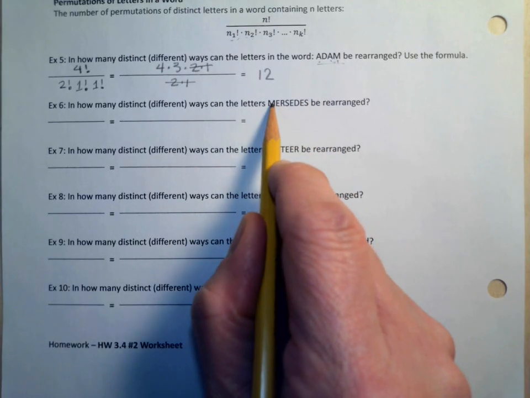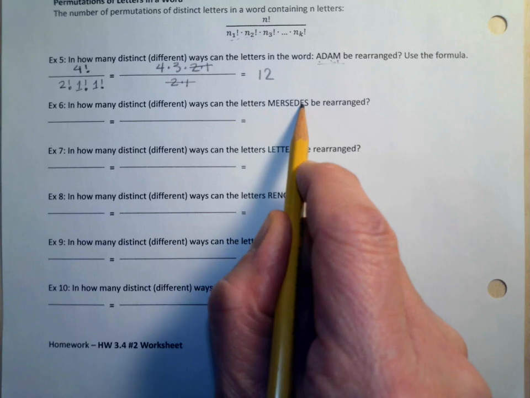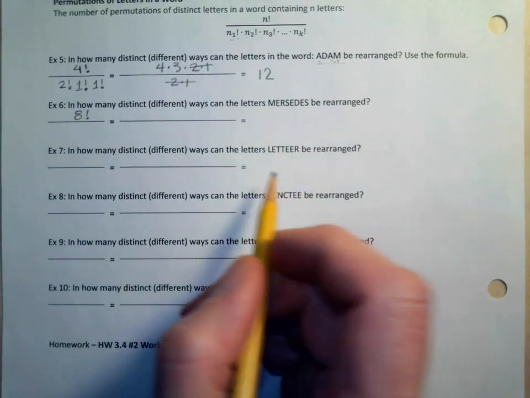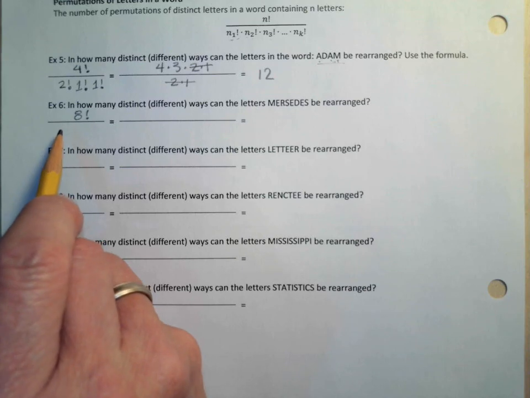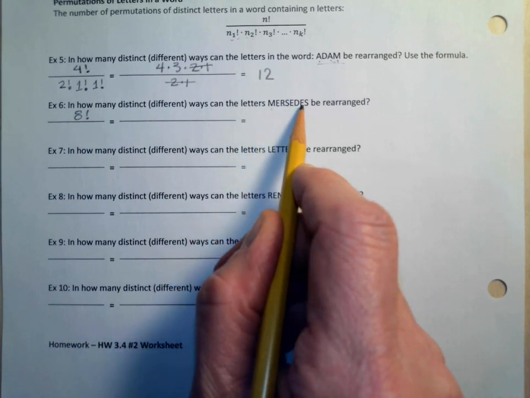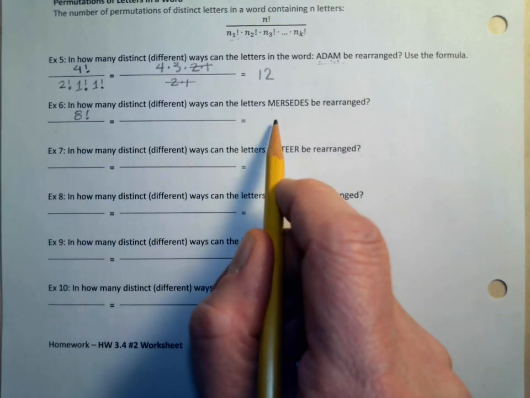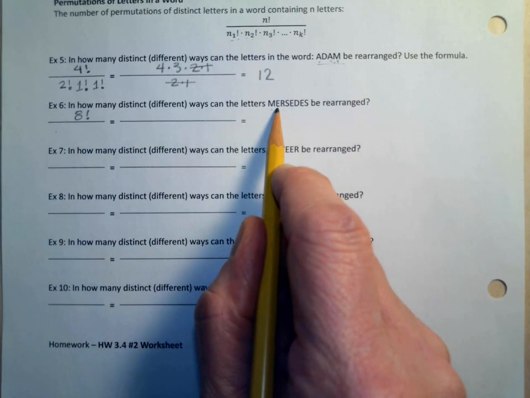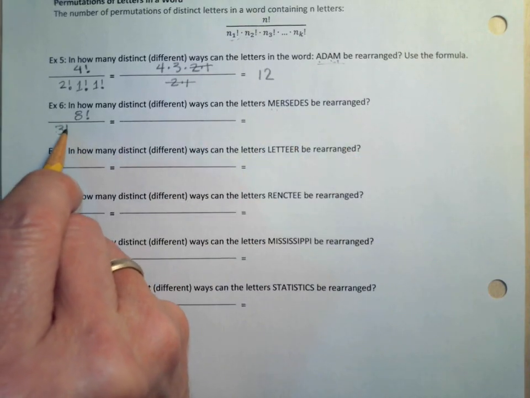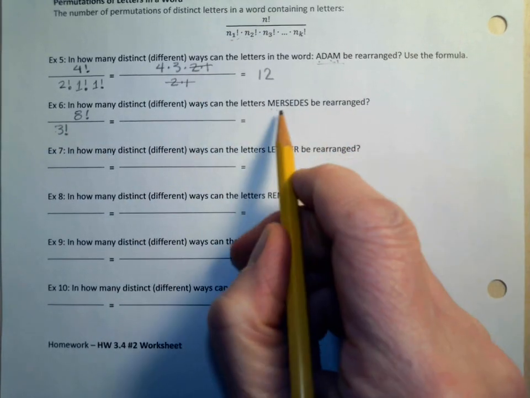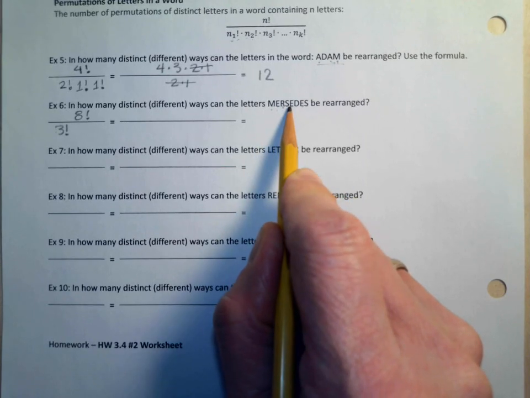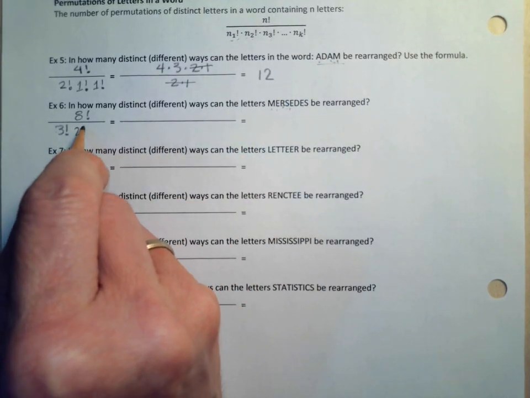Okay, so MERCEDES, 1, 2, 3, 4, 5, 6, 7, 8. So 8 factorial on top. And then we simply go through them one at a time. So M, only once, so I'm not going to bother writing it. E, so E is 1, 2, 3, so that's a 3 factorial on the bottom. R only shows up once, doesn't repeat, don't have to worry about it. S, looks like S shows up twice, so 2 factorial.